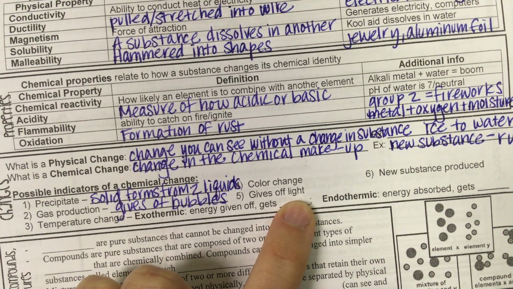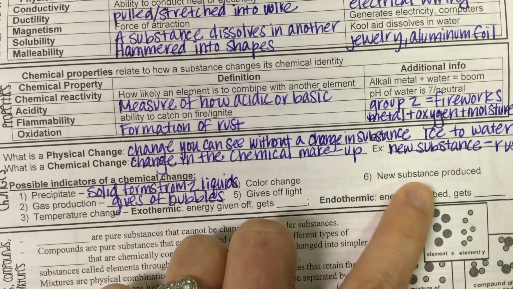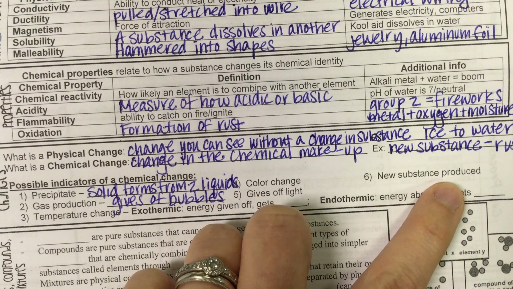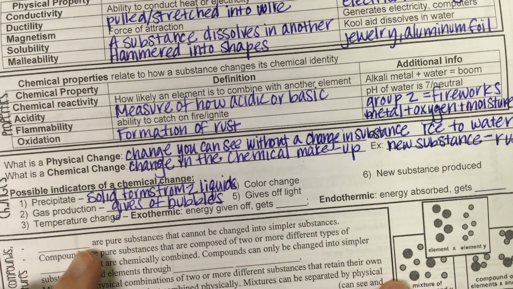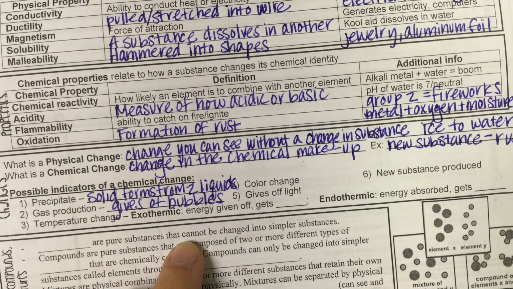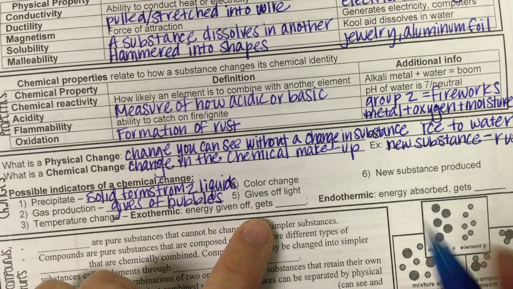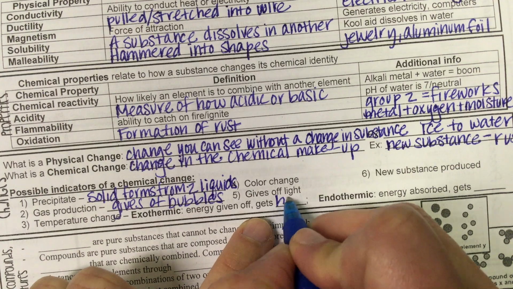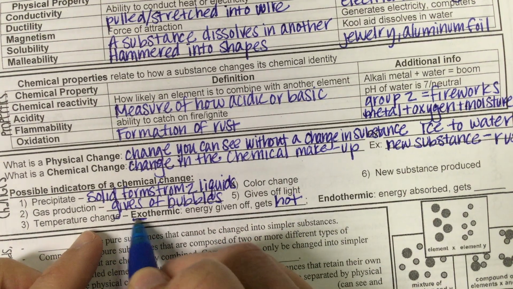All right, if something gives off light, like our circuit experiment where we lit up the light bulb, that's going to be an indicator of a chemical change. If any new substance is produced, so we see a brand new substance produced, that's going to be an indicator of a chemical change. Then we did our baggie lab, and that was cool. That showed one of them was an exothermic reaction, so energy was given off, and the baggie got hot. Exo means out, right? So use your stems there.